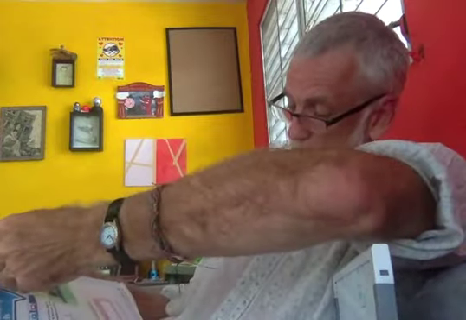Number 14, 2 miles and 3,500 yards. How many yards in a mile? Turn back to this page before because I don't remember it. 1,760. Let's multiply that by 2. Get out a calculator again.